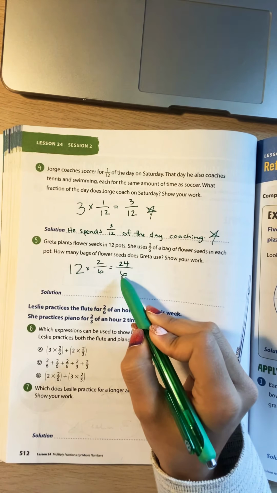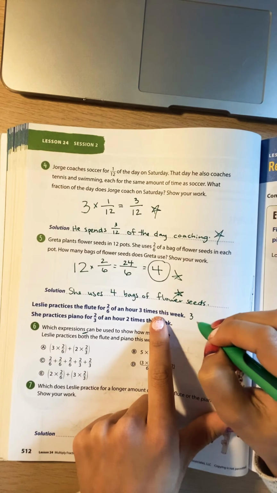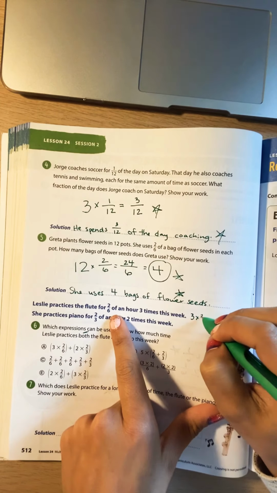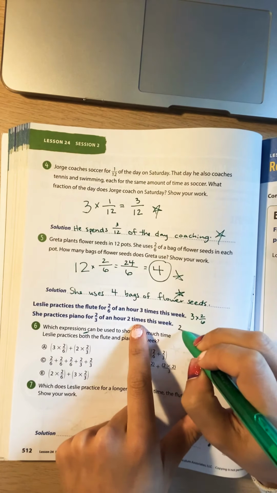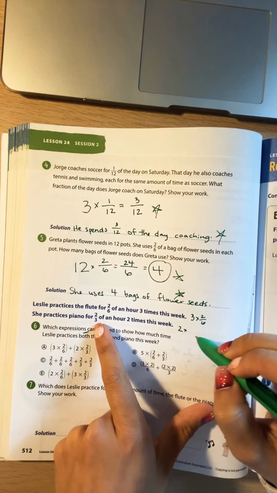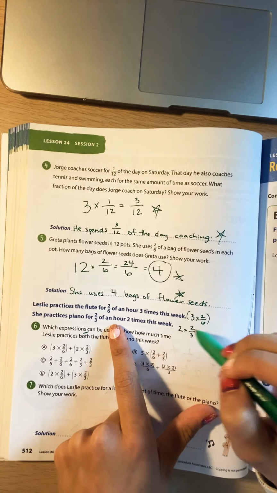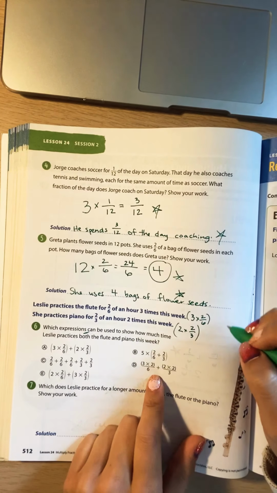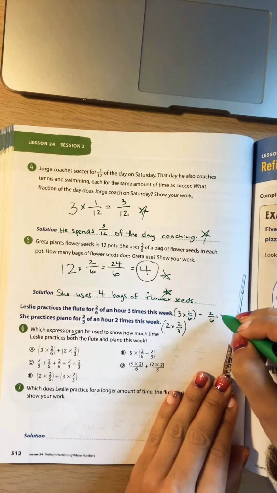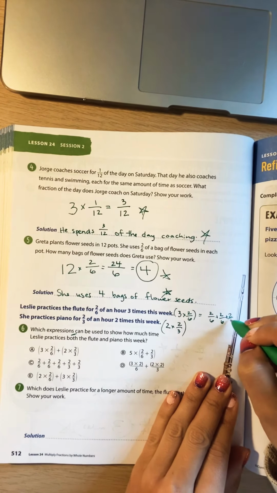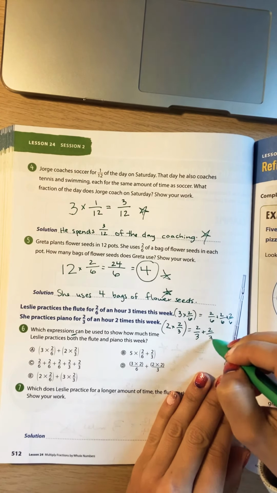Okay, so for the flute, it's 3 times 2/6 of an hour each. So that's for the flute. For the piano, it's 2 times in the week for 2/3 of an hour each time. So this needs to be in our equation somewhere, or repeated addition, right? Because that's the same thing as saying 2/6 plus 2/6 plus 2/6, and this is the same thing as saying 2/3 plus 2/3.